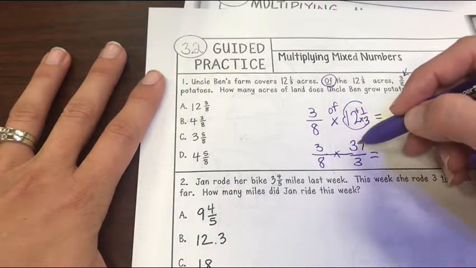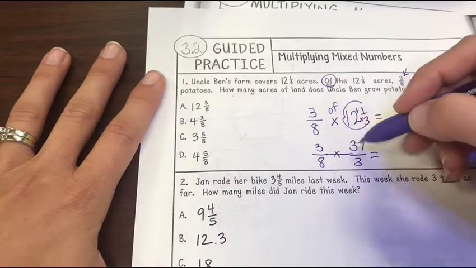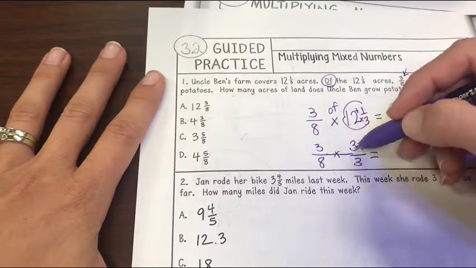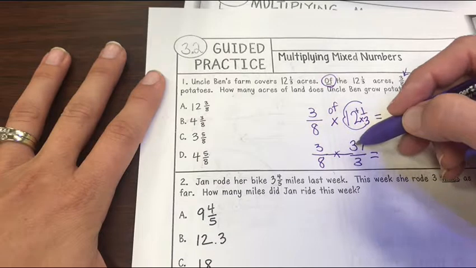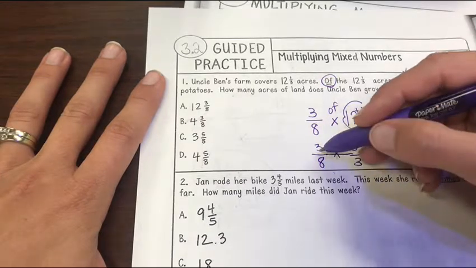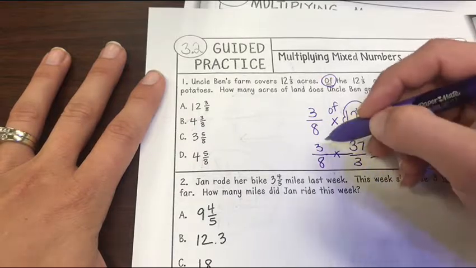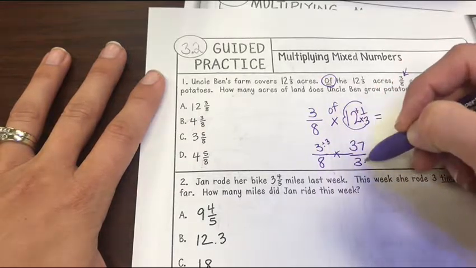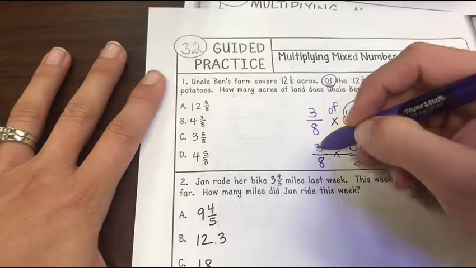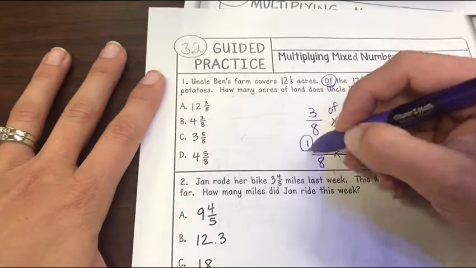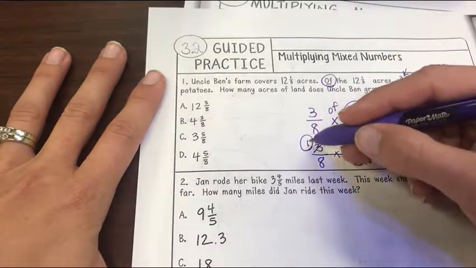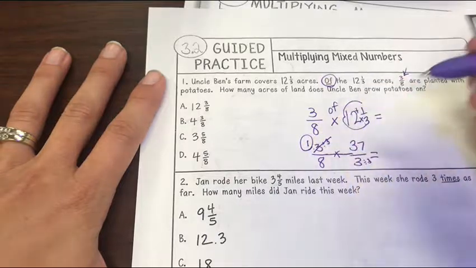So 37's prime, 8 does not go into 37. It's not going to share a factor that I can find. I tried 2, it doesn't work. I tried 4, it doesn't work. 8 doesn't work. So now I'm going to focus on the 3 and the 3. It's great when they are the same number because that's the number that you divide by, that you simplify by. And when you can say 3 divided by 3 and get a 1, well, that's great because that's the simplest, easiest thing to multiply by.